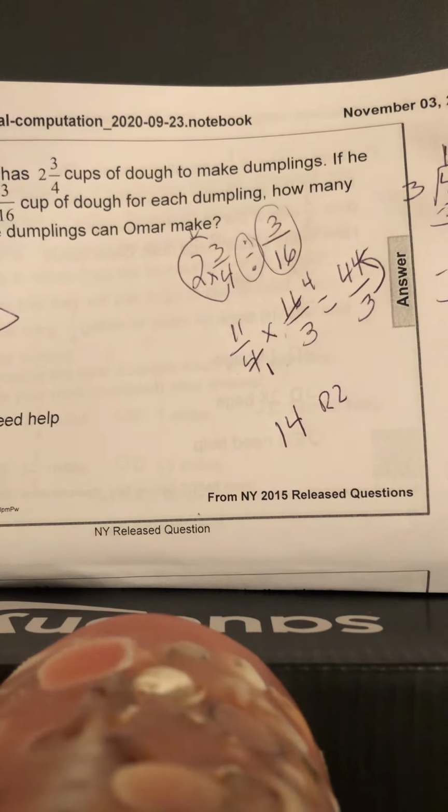So what I would do is, if I were Omar, if I had a little bit left over, which it sounds like he's going to have a little bit of dough left over with this remainder of 2, I would take that 2/3 of a cup that's left over, and I would make like a little baby dumpling out of it.